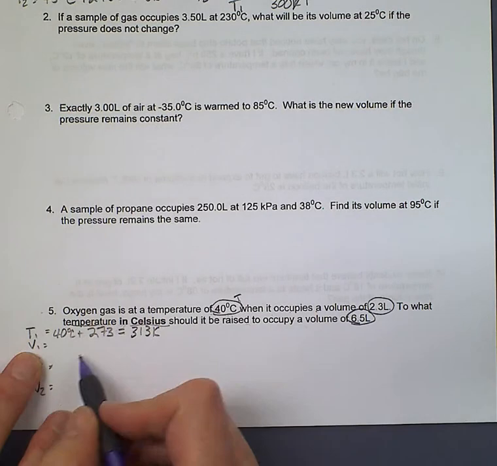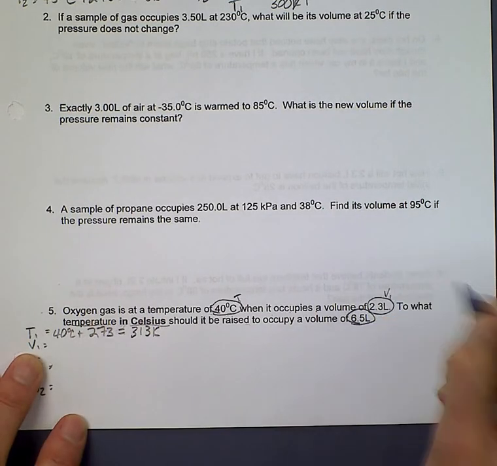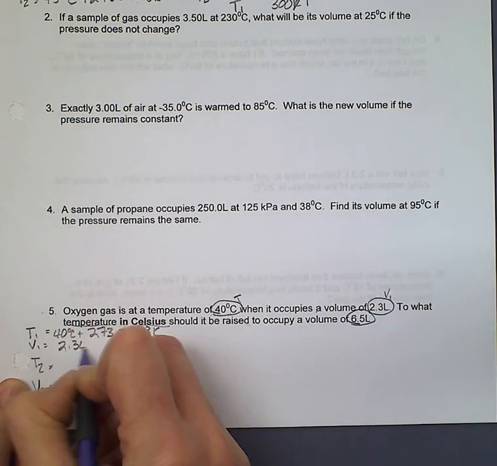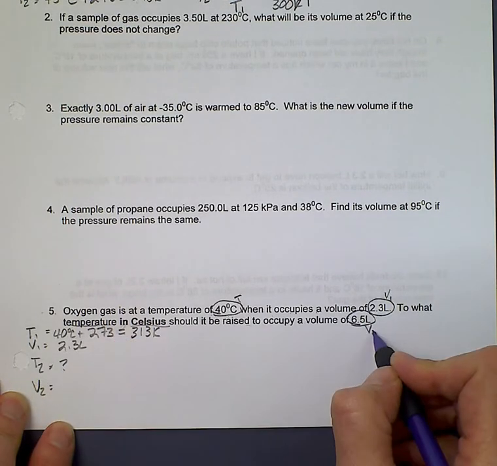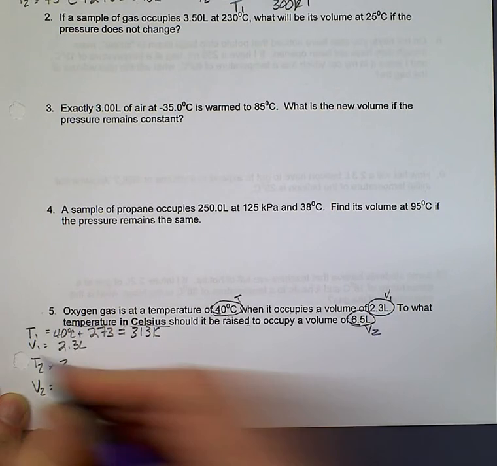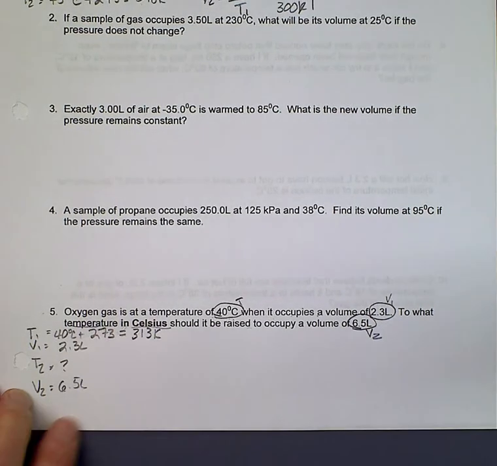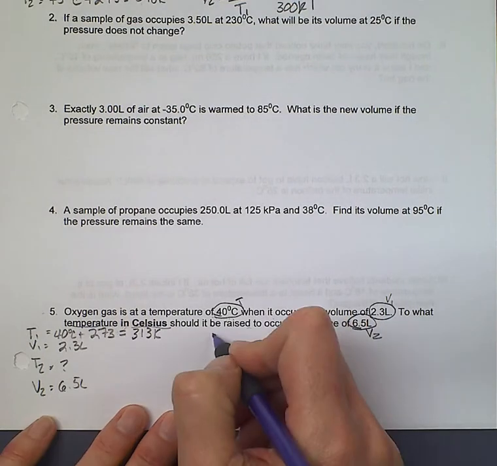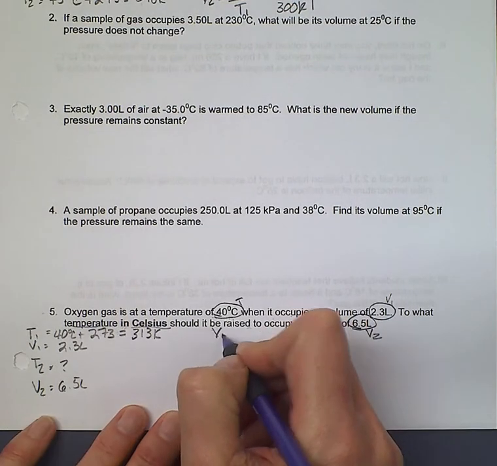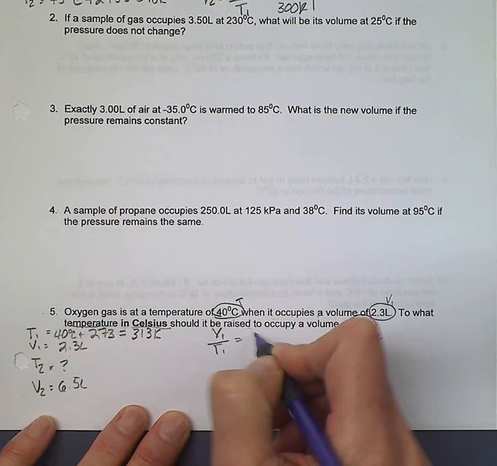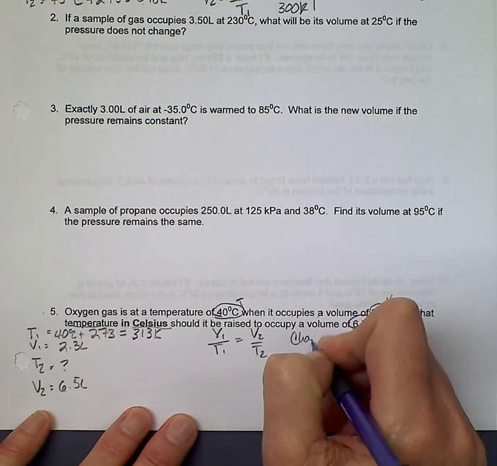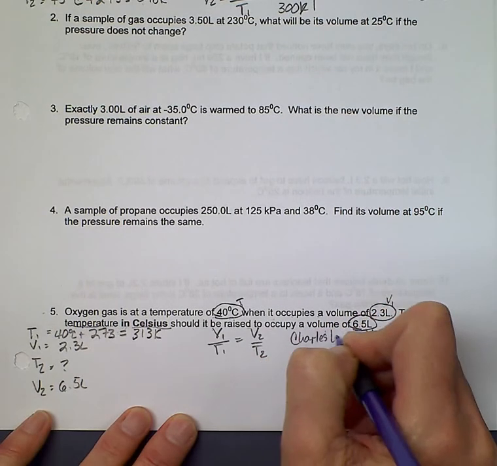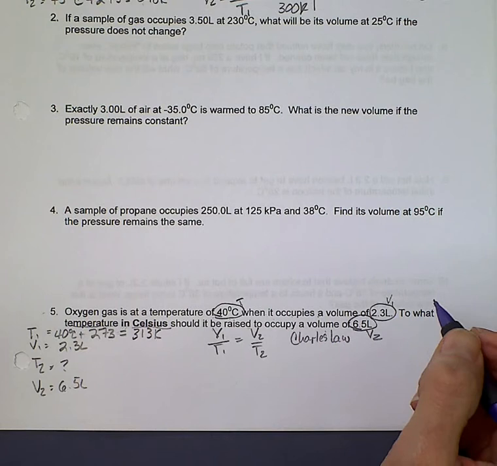Alright, V1 here is 2.3 liters. T2 is what we're looking for, and it's going to occupy V2 here, 6.5 liters when it's raised. Alright, so our formula is V1 over T1 is equal to V2 over T2. It's Charles's law. And we want to solve for T2.